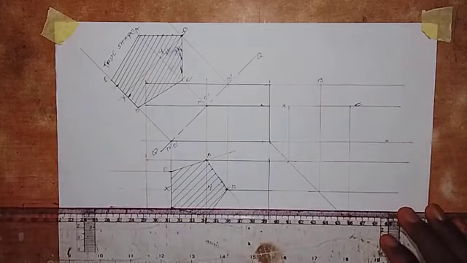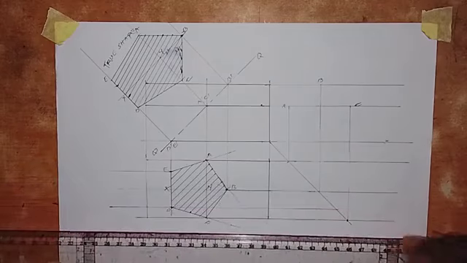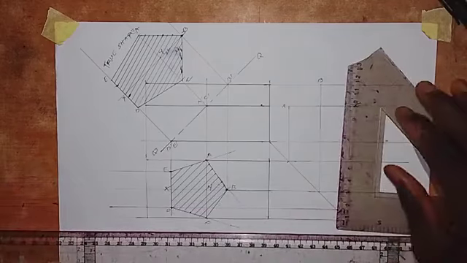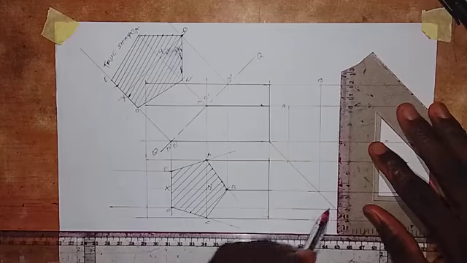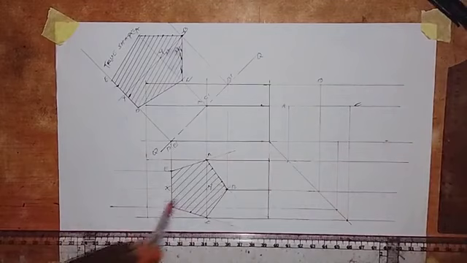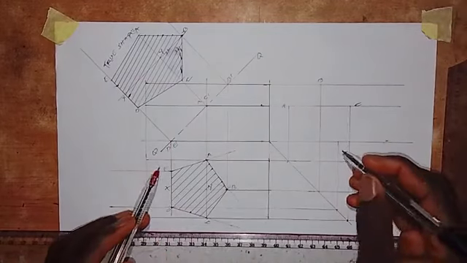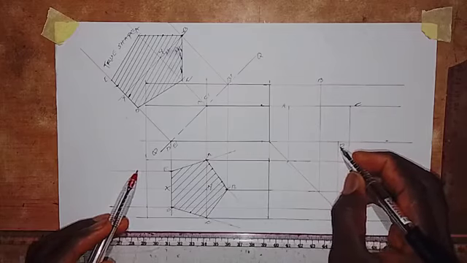Now, to get point D and E, I need to come to this point D here, and then I will draw a horizontal line from here to touch this line. Then I will take my set square. If you look at D, it is along this line, so I will draw a vertical line from here to touch this line that contains D and E. So this point is point D. Let's take note of that.